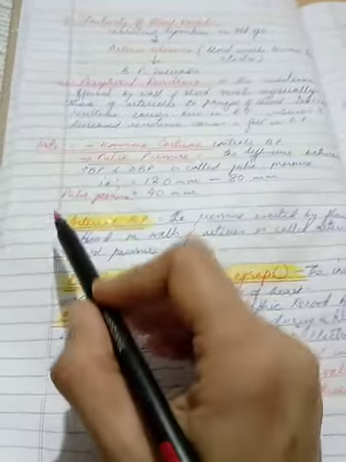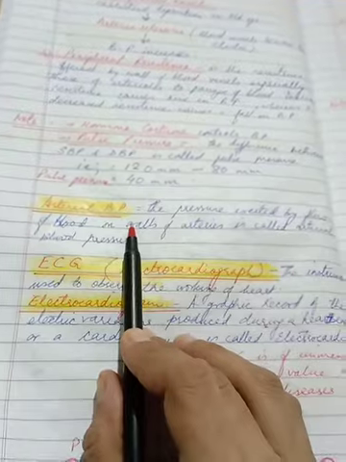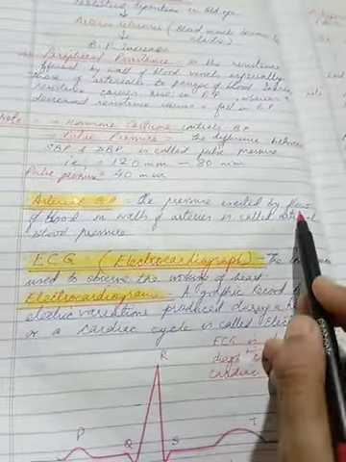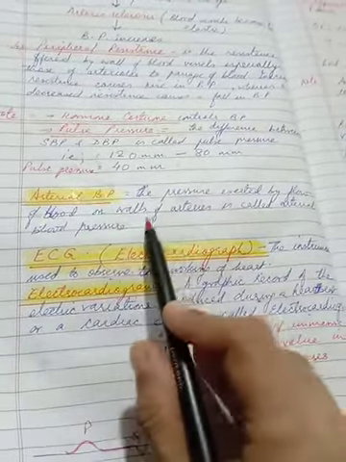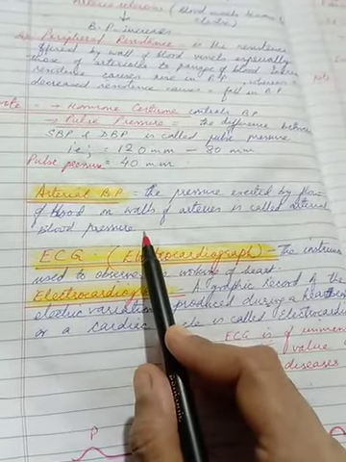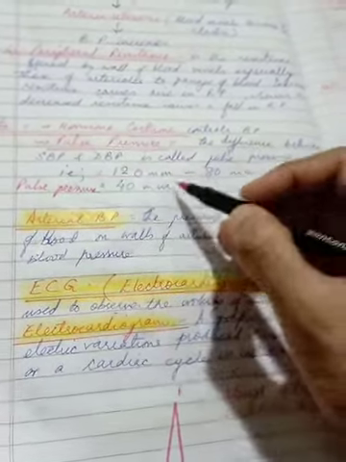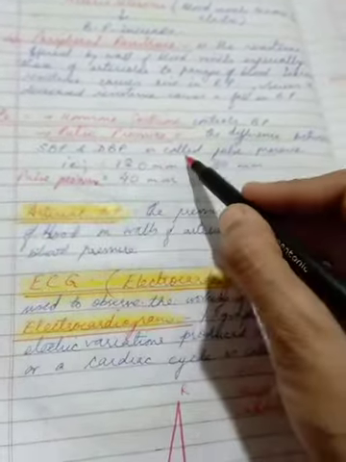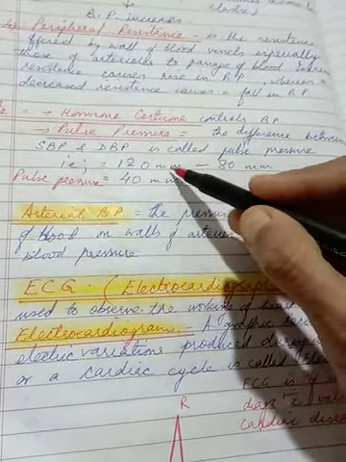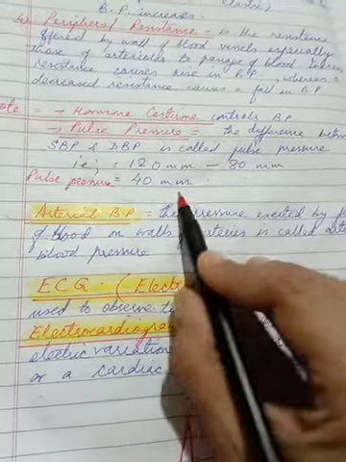Okay, now another new term we'll be introducing is arterial blood pressure. So what is the arterial blood pressure? The pressure exerted by flow of blood on the walls of arteries is called arterial blood pressure. All right. So here, if we also relate this to pulse pressure, it's a symbolic way of denoting this, that the higher limit minus the lower limit of the blood pressure is equivalent to pulse pressure.